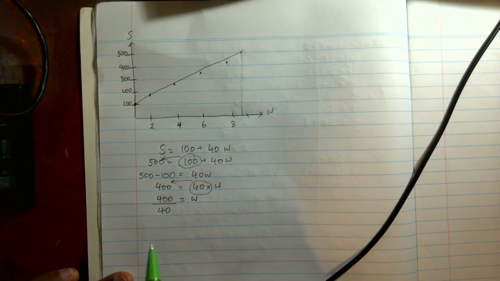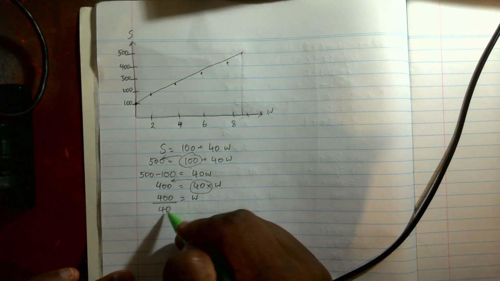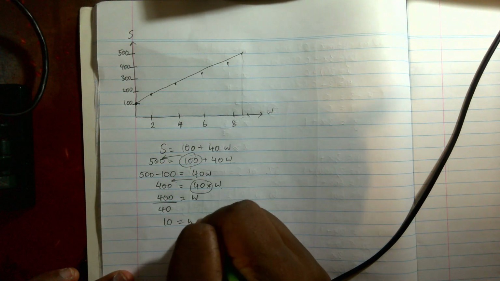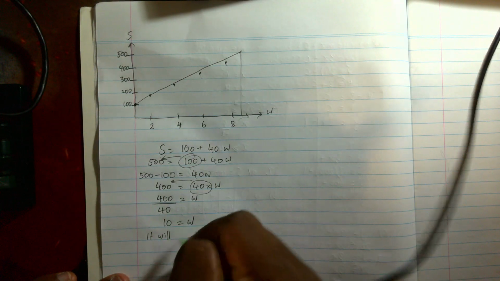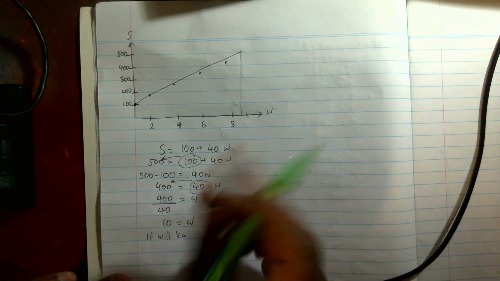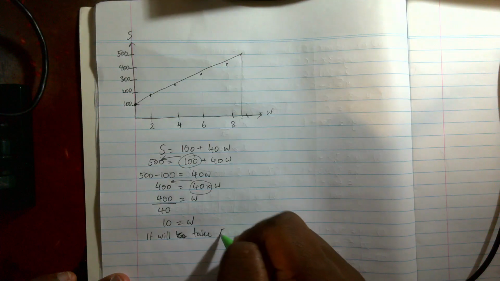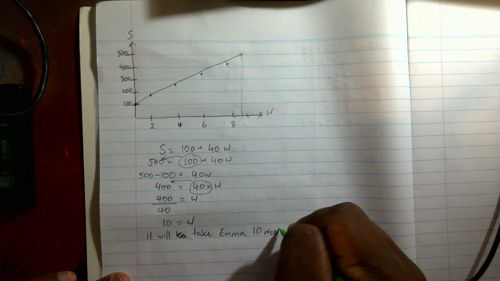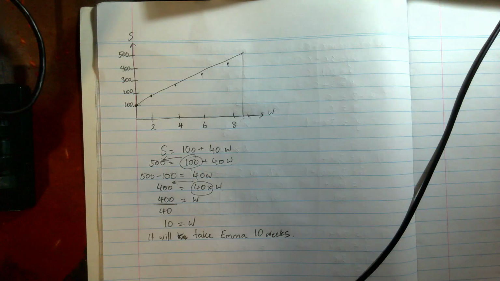So if we simplify that, if you don't have a calculator, you can cross 0 for 0. 40 goes into 4 10 times. W equals 10. It will, can't spell, it will take Emma 10 weeks. And that's the end of that question.